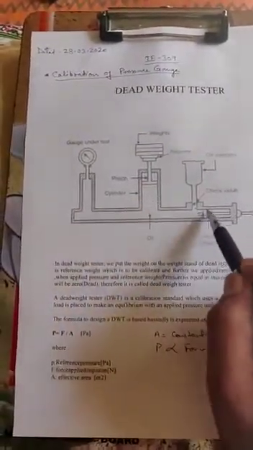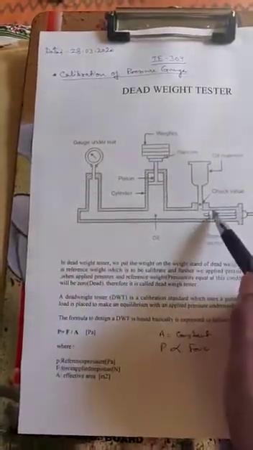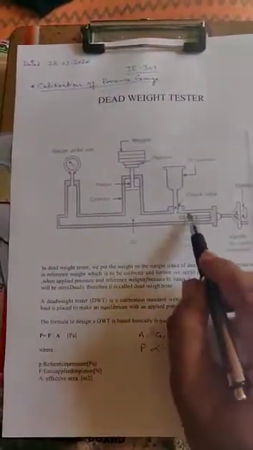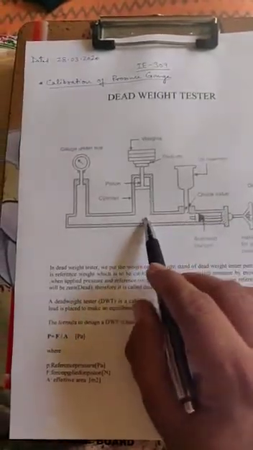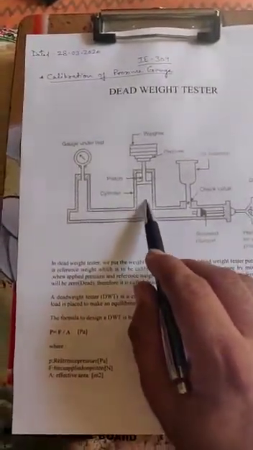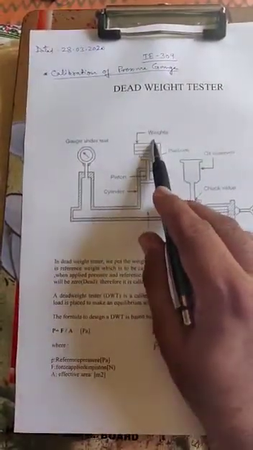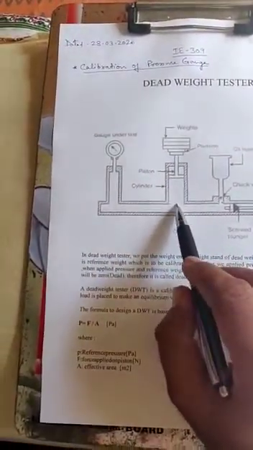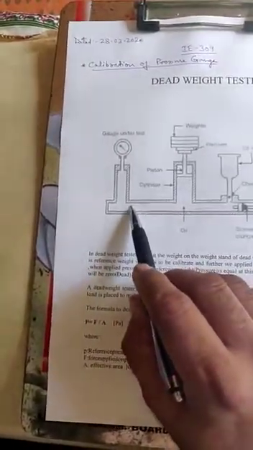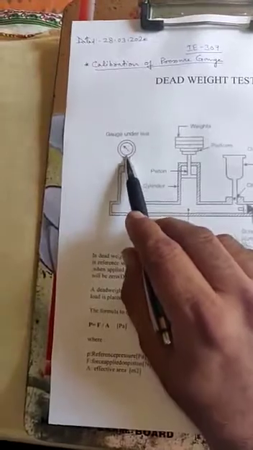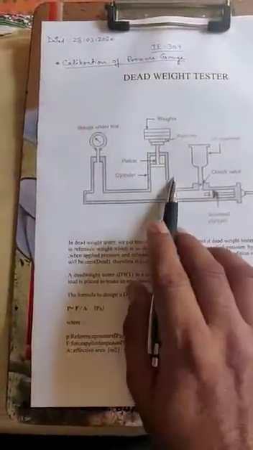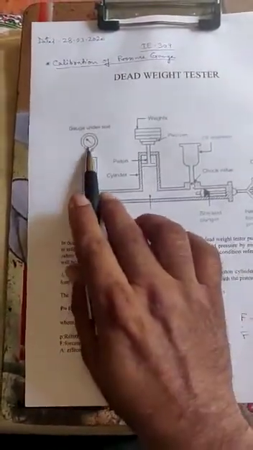Then, as soon as the oil is filled, the handle is moved in the inward direction, and the oil pressure increases continuously. When the oil pressure equals the dead weight pressure, the dead weight is floating on the oil. At that time the oil pressure shows the actual pressure, and it is also shown in this pressure gauge. That pressure gauge basically shows the actual pressure. If there is a difference, then it is to be calibrated, meaning it is to be corrected.